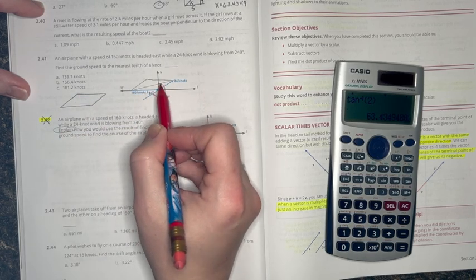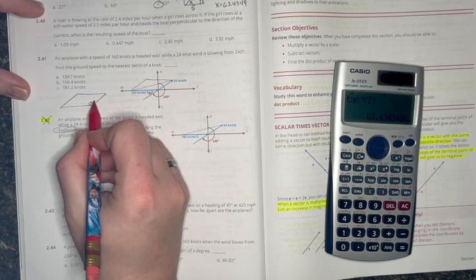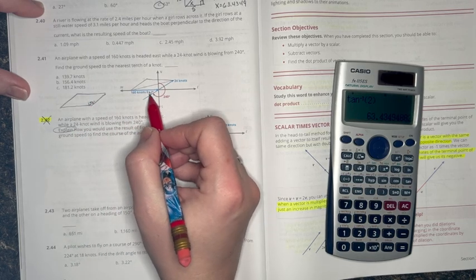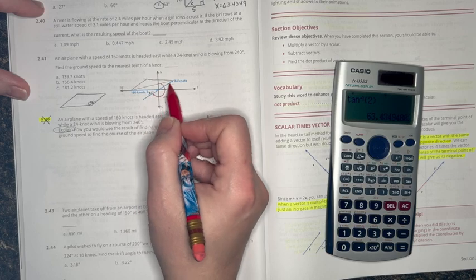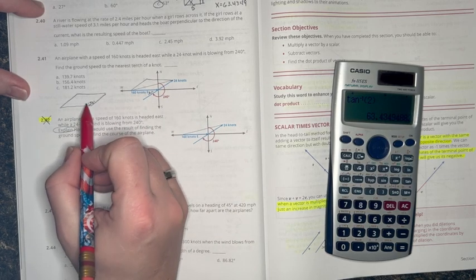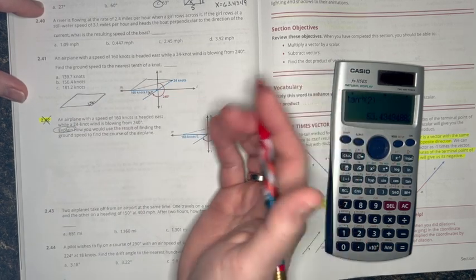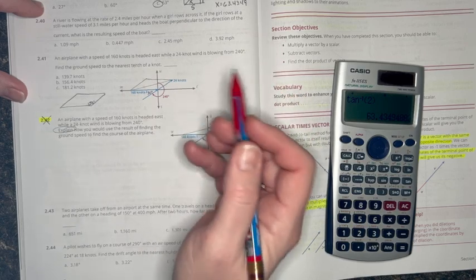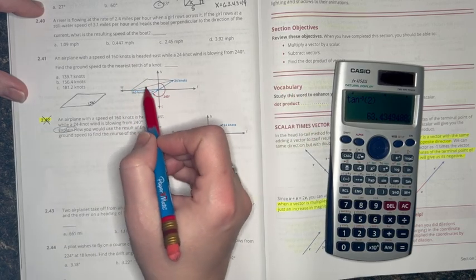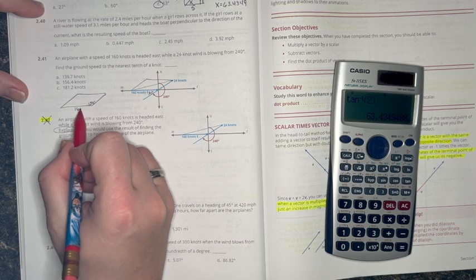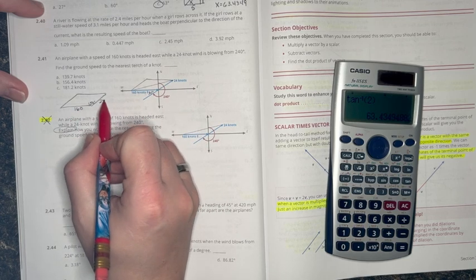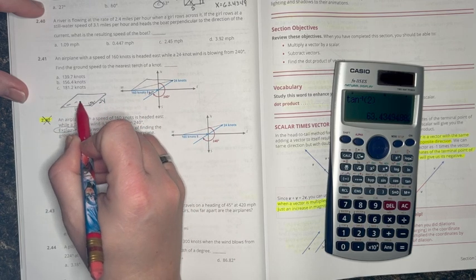This angle here is 150 degrees because that's what we need to make up our opposite ends and forming a straight line, right? So this is 150. That is what we need to know to figure out our ground speed, which is this arrow here. This is 160, and this is 24, and this is what we're trying to solve for.